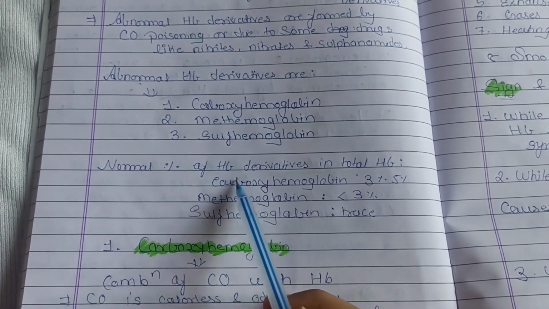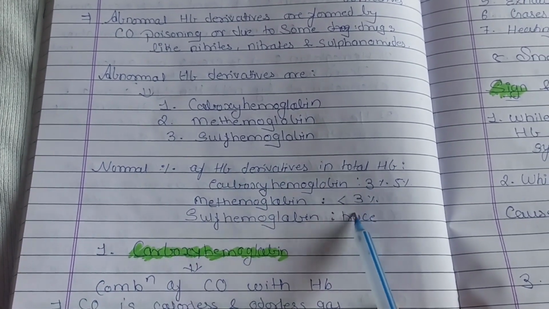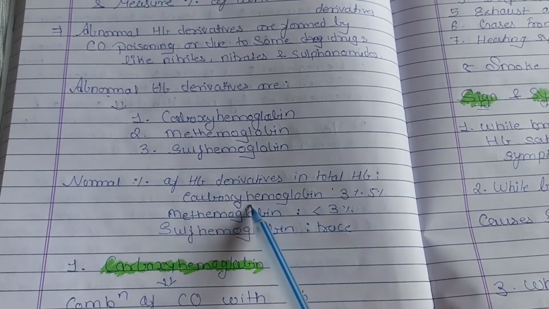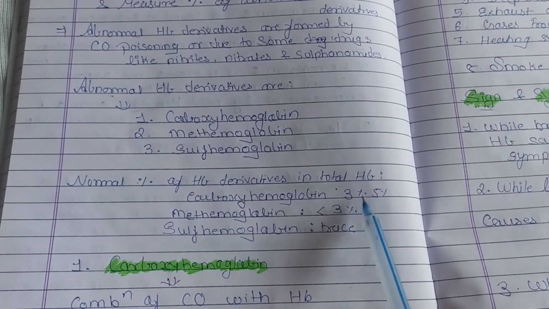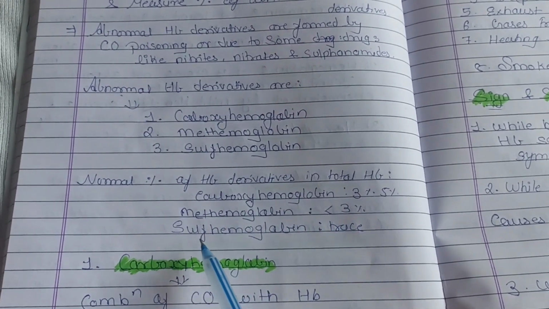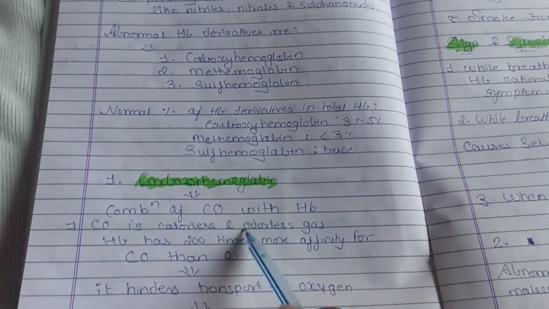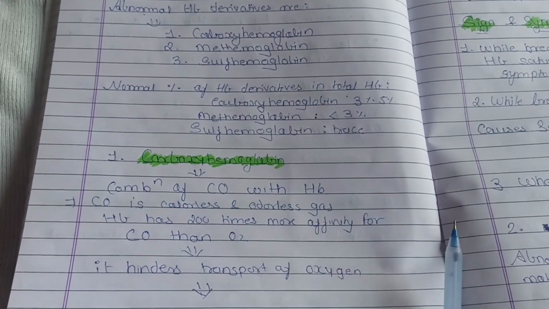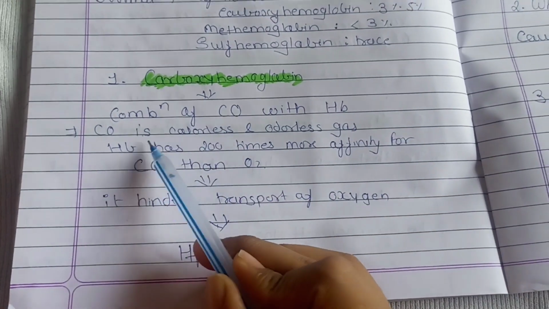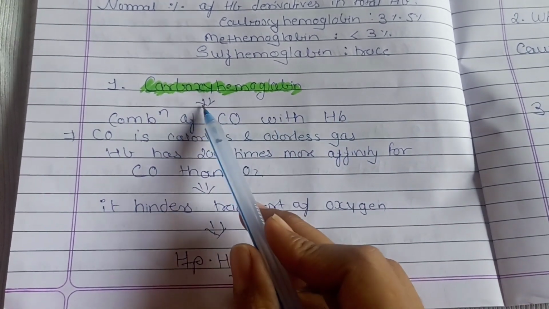Normal percentage of hemoglobin derivatives in total blood. So these percentages are normal in normal people. Carboxyhemoglobin 3 to 5%, methemoglobin less than 3%, sulfhemoglobin is negligible. Okay, so first we will see the details of carboxyhemoglobin. The combination of carbon monoxide with hemoglobin is called carboxyhemoglobin.